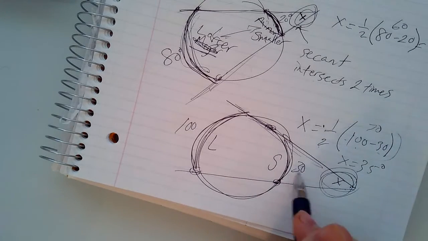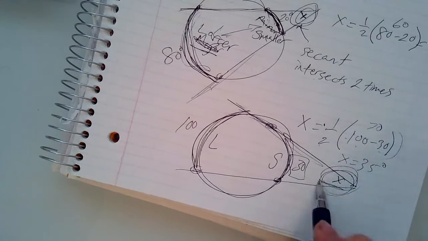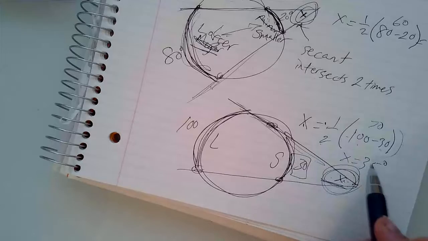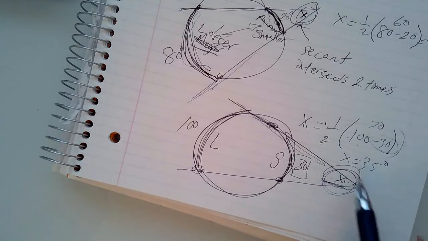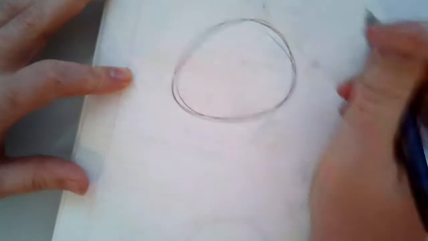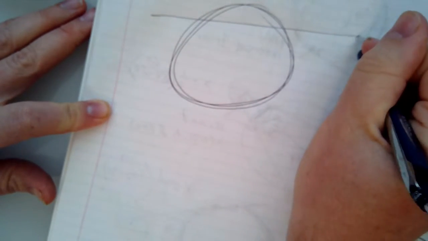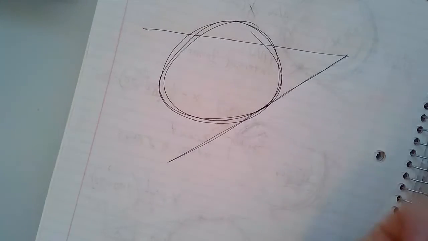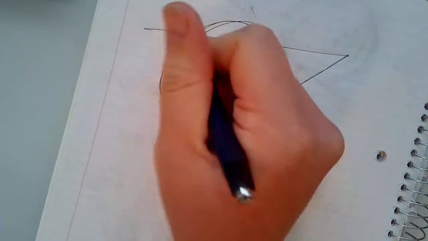Now, what if we're missing this piece, but we know this piece? Well, we just input that in for there, and then we would solve for the smaller piece, right? Okay, if we were missing part of the information, right now I'm going to do a secant and a tangent. It's always the same thing.